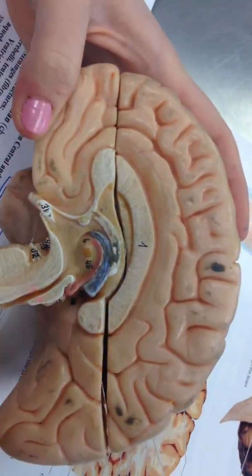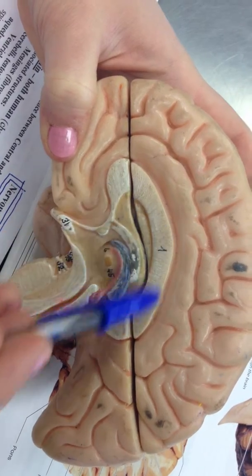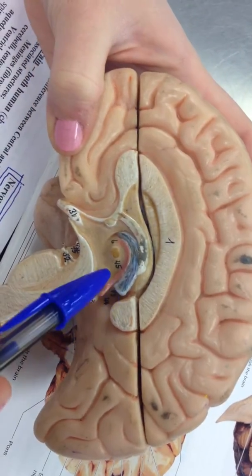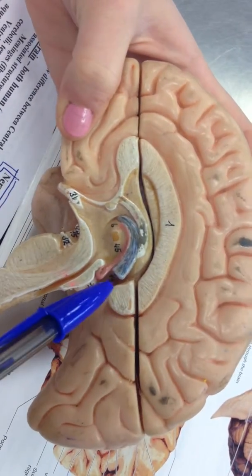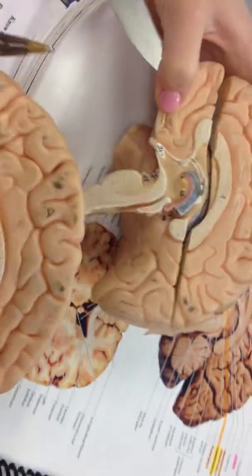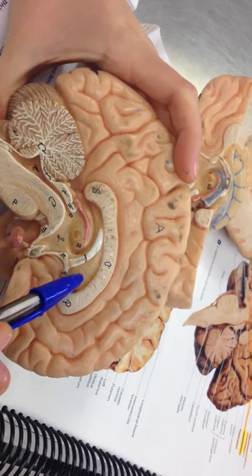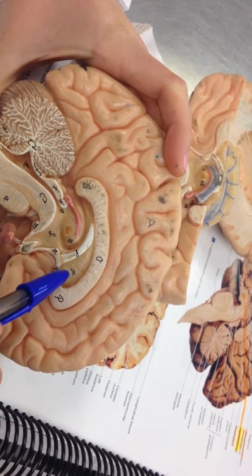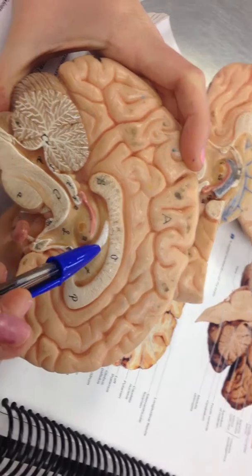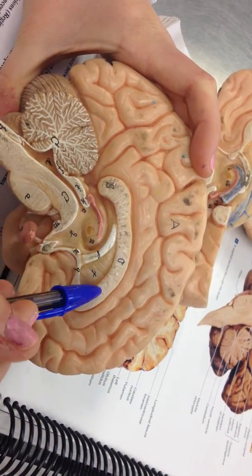Okay, and then within the cerebrum, you have this up here. This is called your corpus callosum. It's going to connect your two hemispheres. Then right below that, if we look at this one, here's your corpus callosum. This little space right here is your septum pellucidum, and that's going to be the membrane that sits right underneath your corpus callosum.